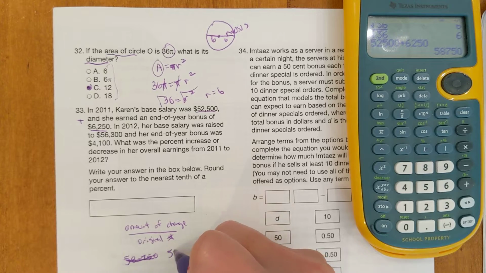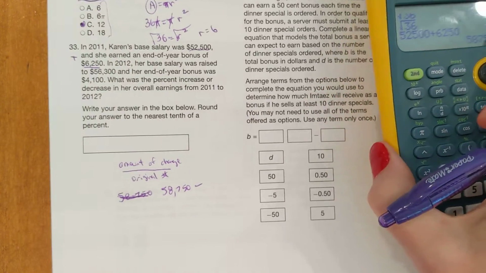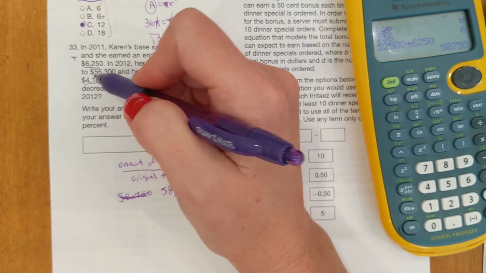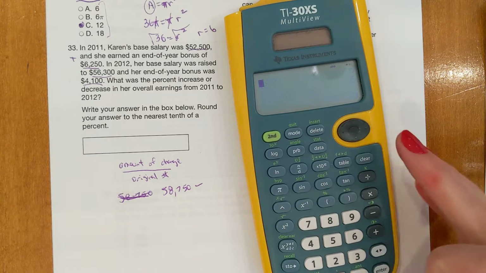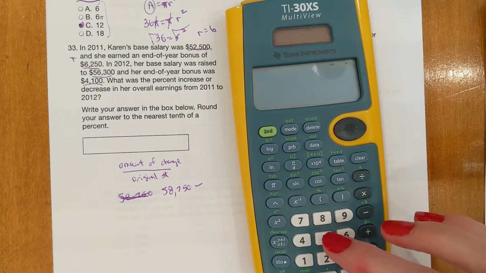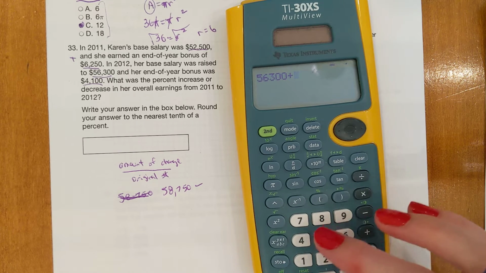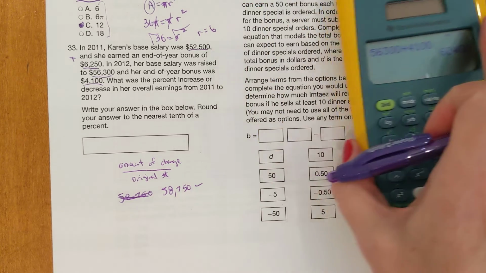And then the next year she had $56,300 and the bonus was $4,100. So let's add those two numbers together and that'll be her whole salary for the year. $56,300 plus $4,100, and we get $60,400.